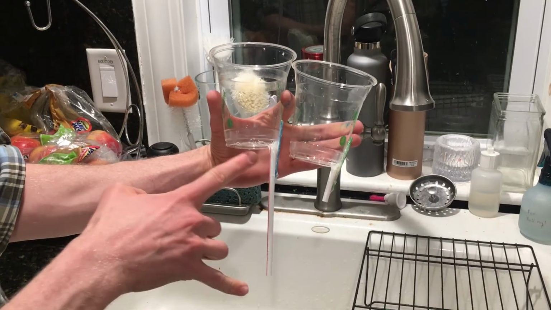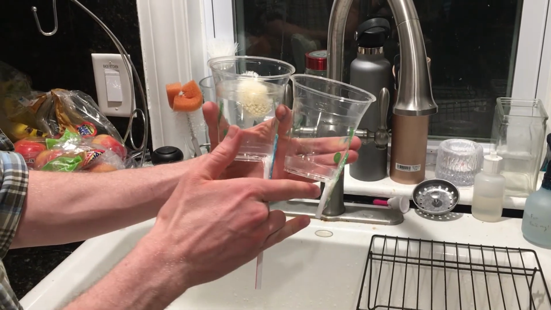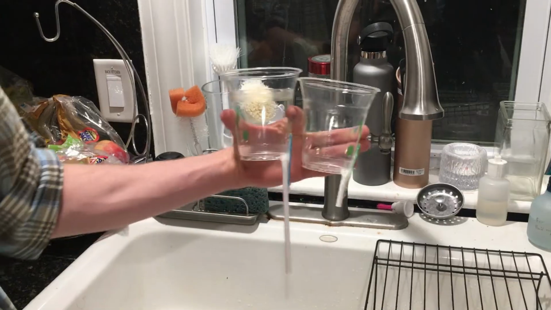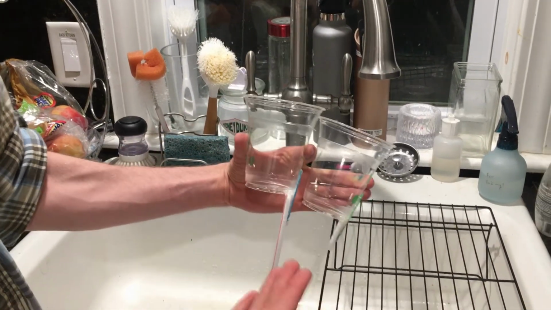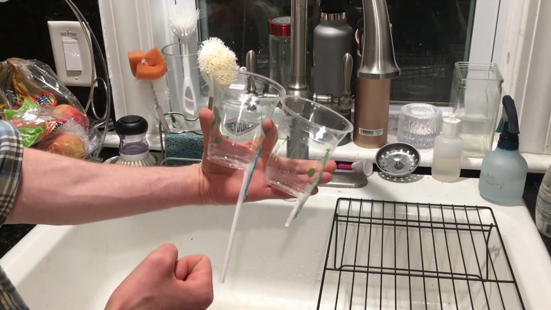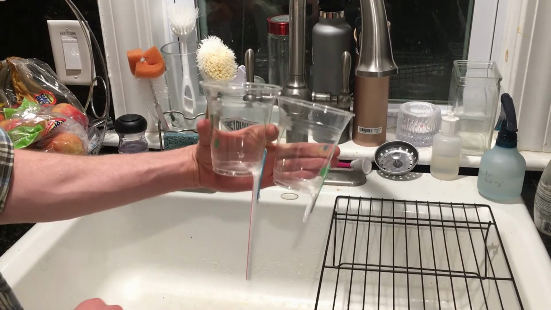One of the cups has a very long straw attached to it, and the other one has a very short straw. So what we're going to do, we're going to set up a race. Who likes live demos? Who likes a race? The suspense will be intense. So what we're going to do, we're going to fill up each cup.